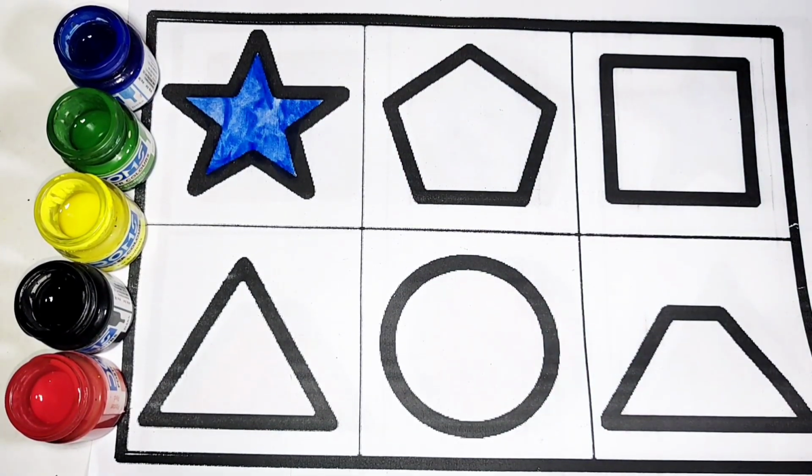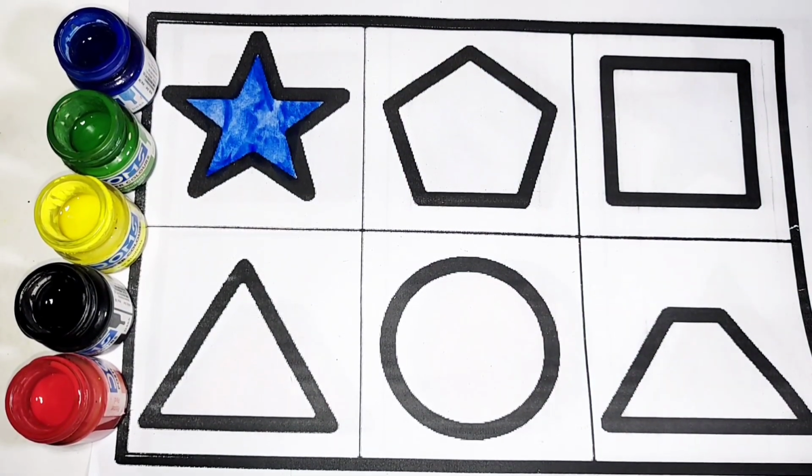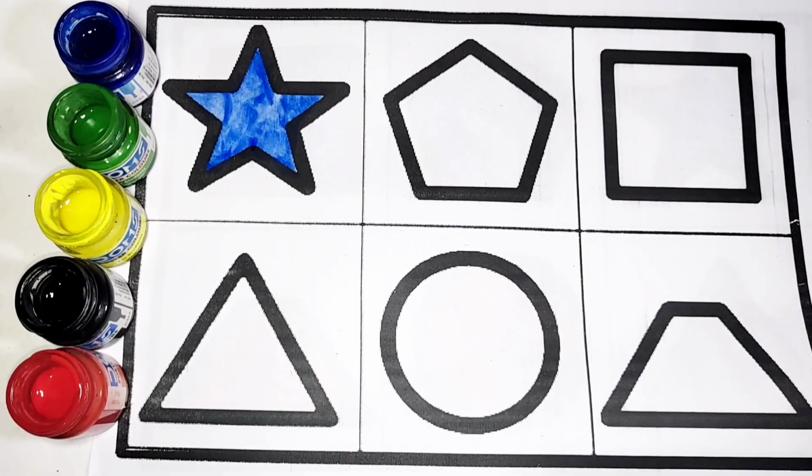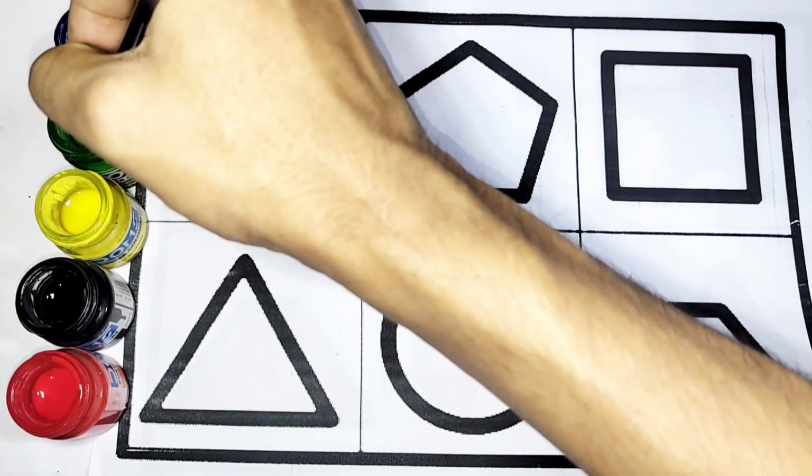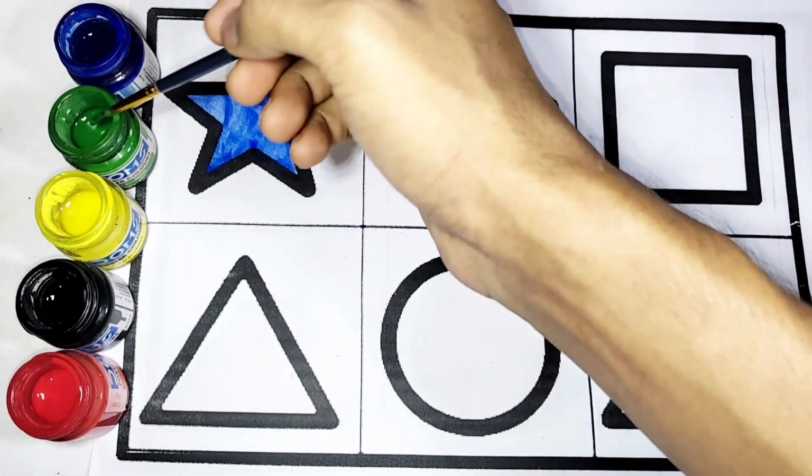The next one is pentagon. Kids, now we're using the color green. Now we're using green color.